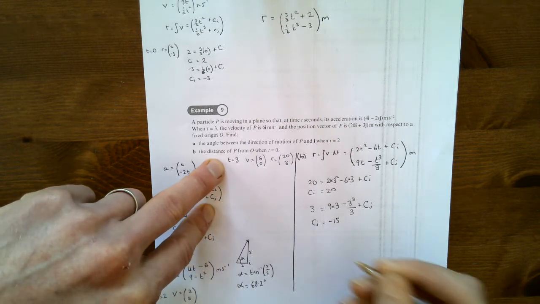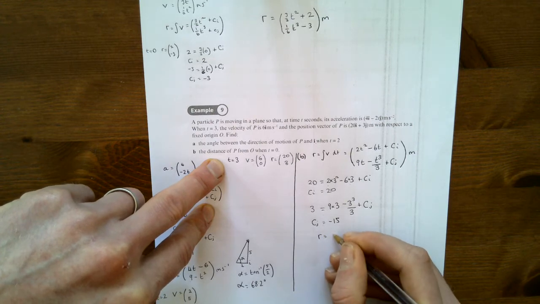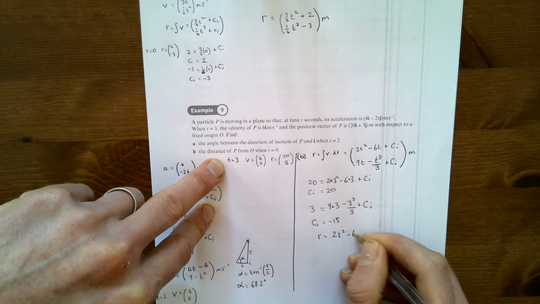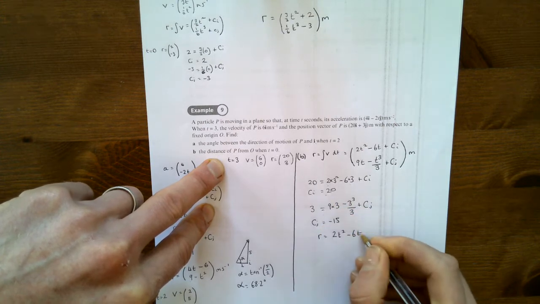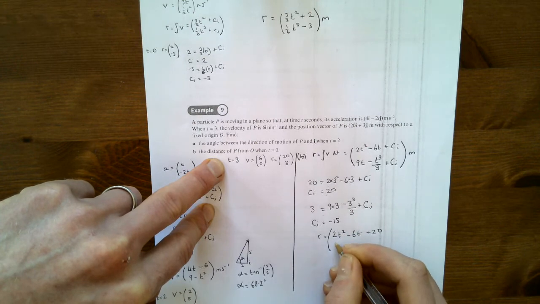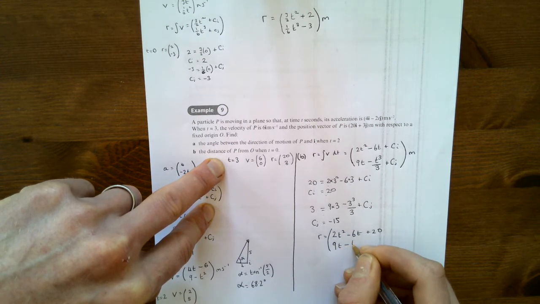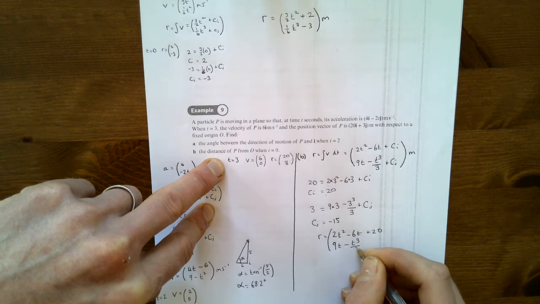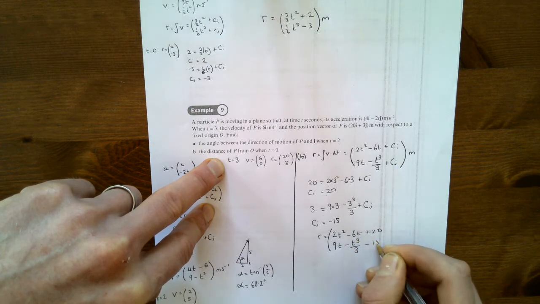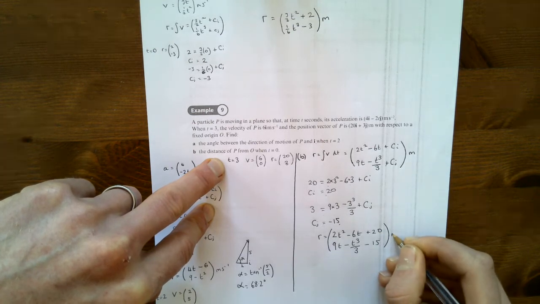So we get r is equal to those two together.